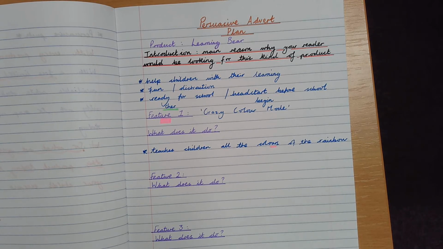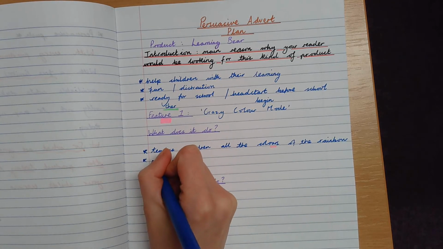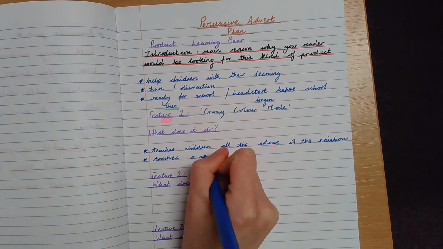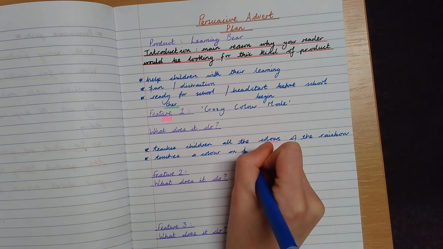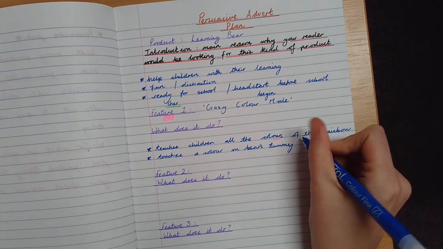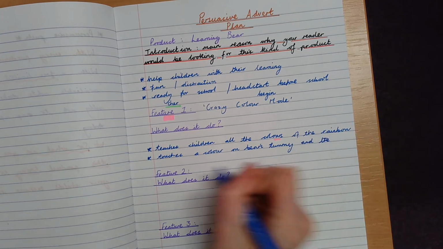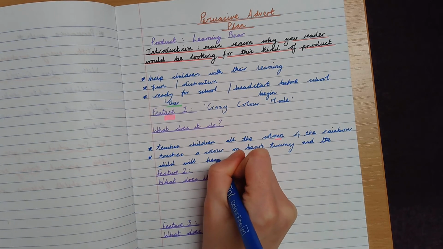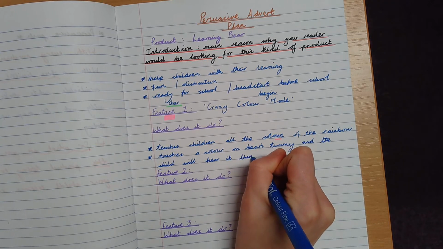Well, how is it going to do that? I can imagine that this bear is going to do it in a way where the child might press a different colour. So I'm just writing down my ideas. Child maybe touches a colour on their tummy, touches a colour on bear's tummy, and the child will hear it, so we'll hear the correct pronunciation, we'll hear it, then repeat the colour back.